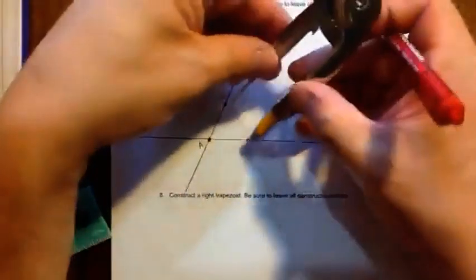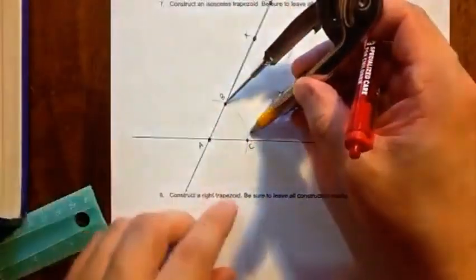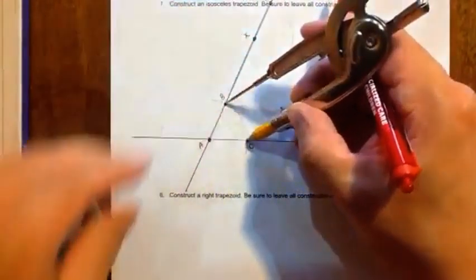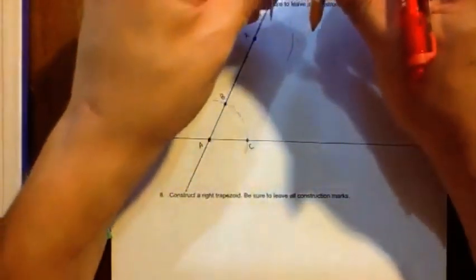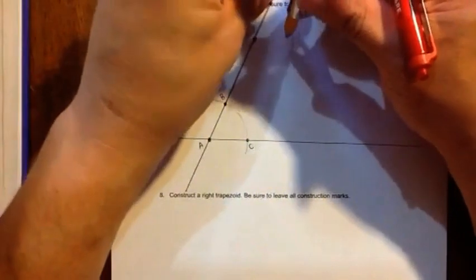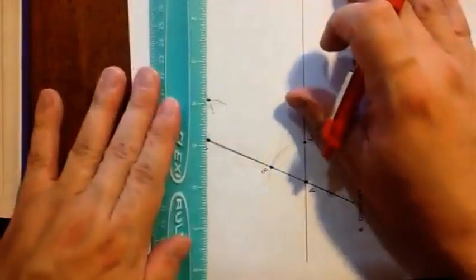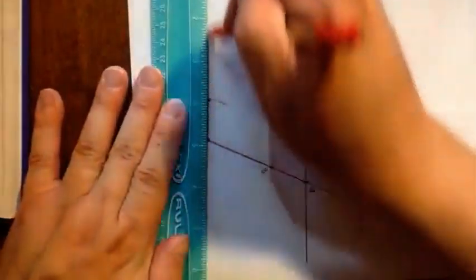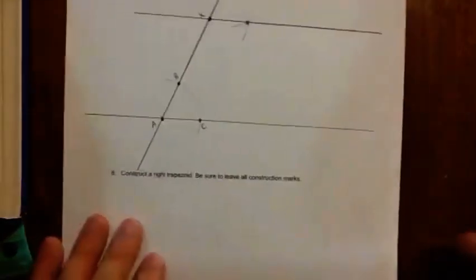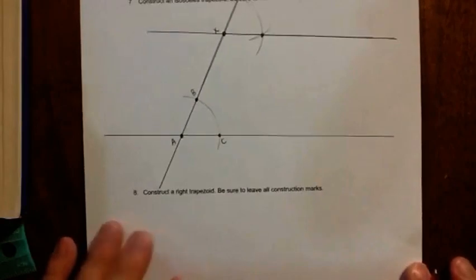So Y. And then we set our compasses to length B and C. And I will go ahead and center it at Y. Oh, my compass moved. There we go. And get my parallel lines. There we go. And those also look quite parallel.